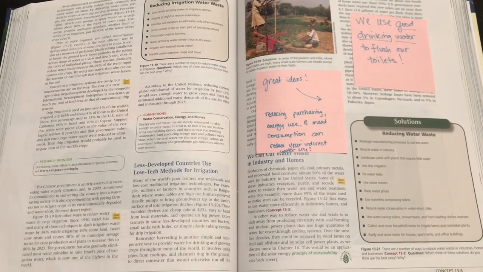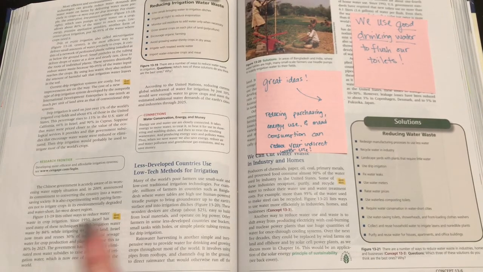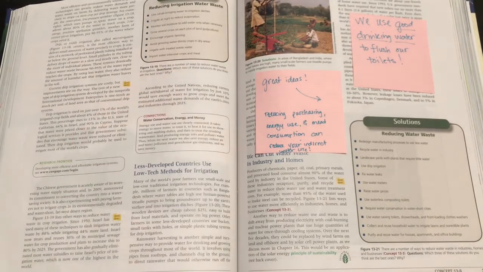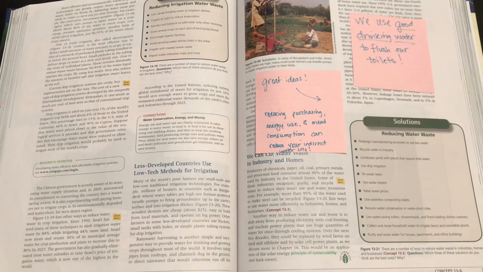So we can reduce the water we use for irrigation. Some nice solutions right up here, like irrigating with treated wastewater, something we don't do too much of around here. We also have some great ideas for how we can reduce water waste overall. Keep in mind that because of all those virtual ways we use water, the indirect ways, by reducing your purchasing, your energy use, your meat consumption, you can actually reduce your indirect water use as well.